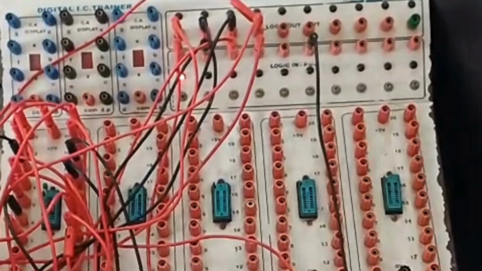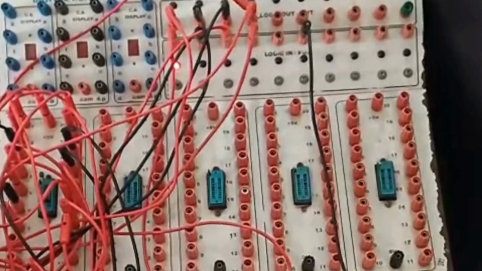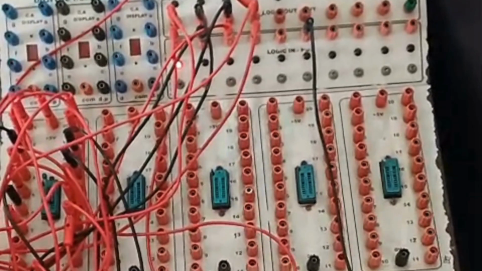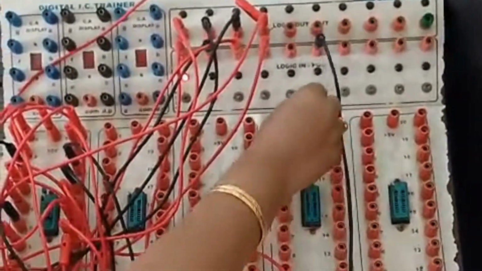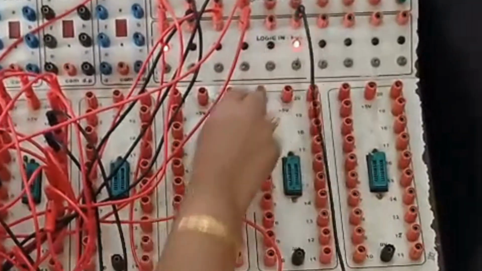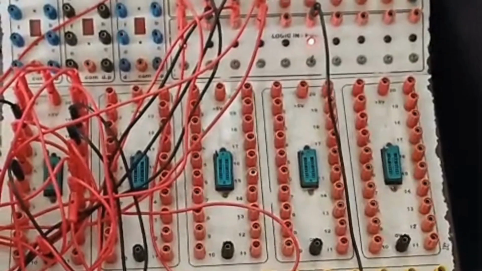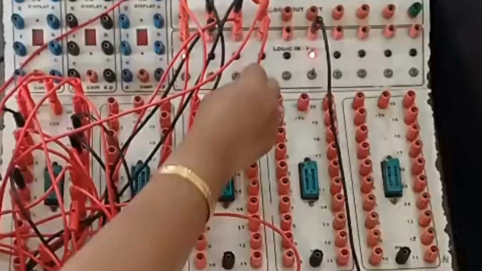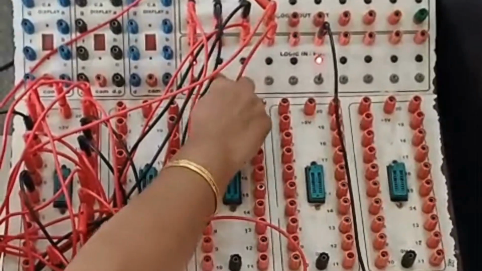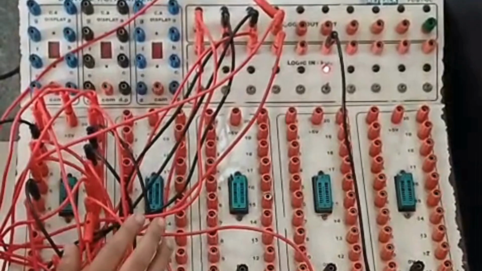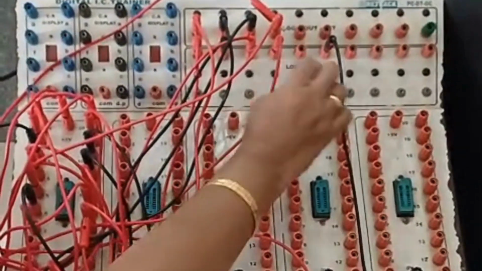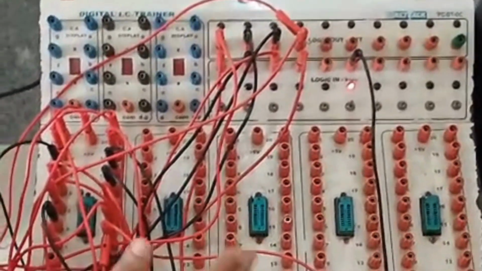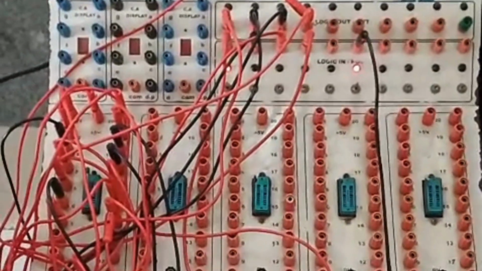Now let us give an example to illustrate the working of the shift register 7495 as a ring counter. In order to know the working, let us first put the shift register in its parallel mode, so we make M equal to 1, and the shift register has to be loaded with appropriate data. We are giving the data as 1000. We load the data in parallel, and let us apply the clock pulse.